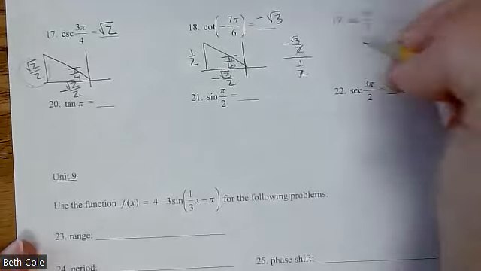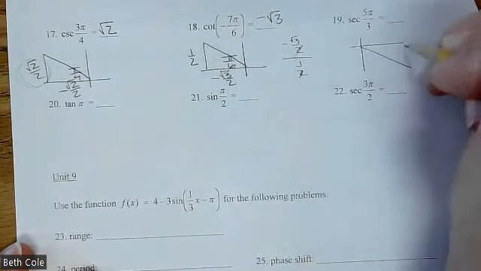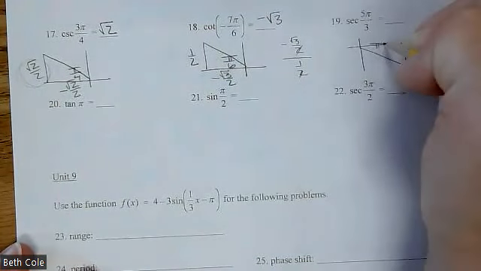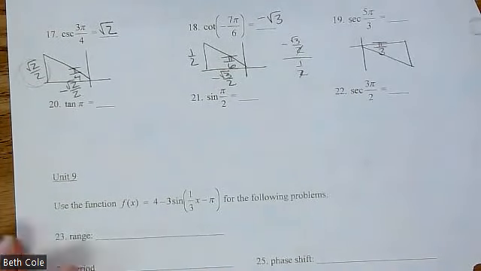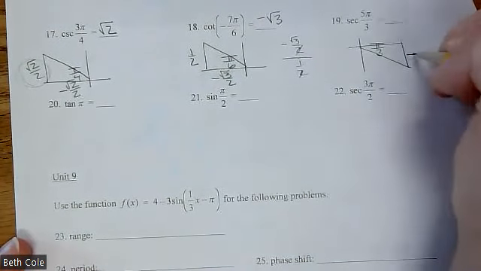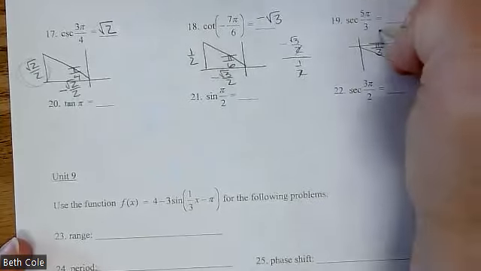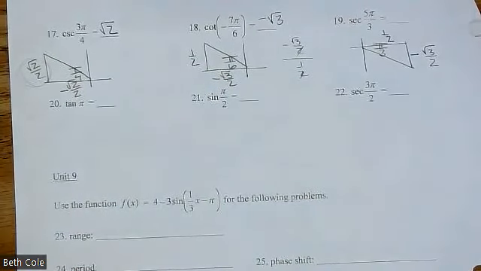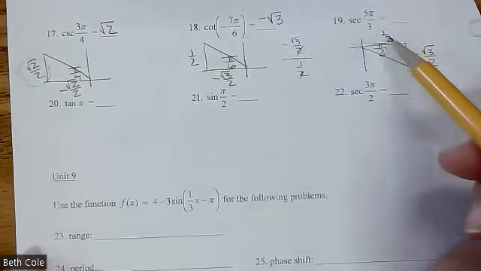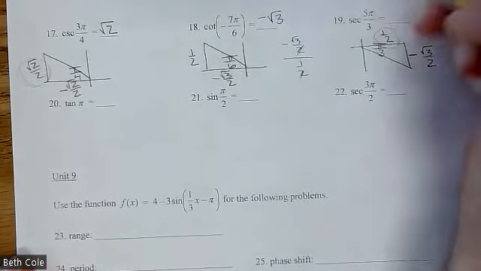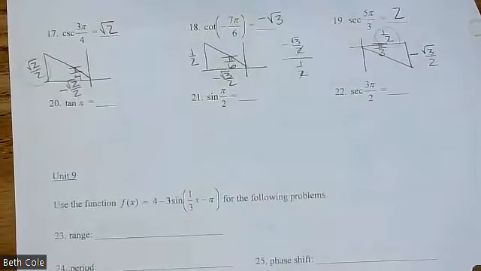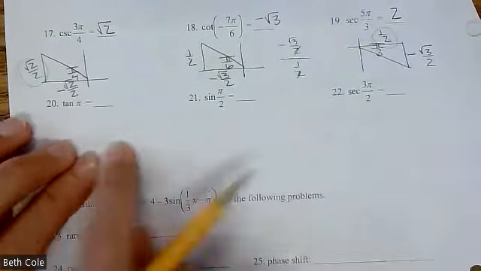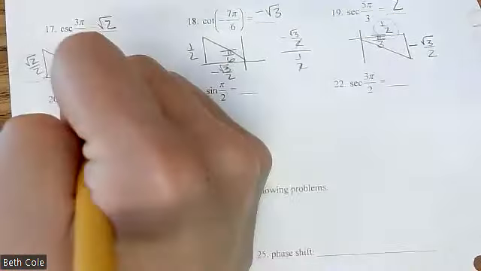And then 5 pi over 3 is in the fourth quadrant. Across from pi over 3, you have negative square root of 3 over 2. Other side's a half. Secant means you're going to flip the x value. If you flip 1/2, it is 2. Perfect. You guys are awesome.